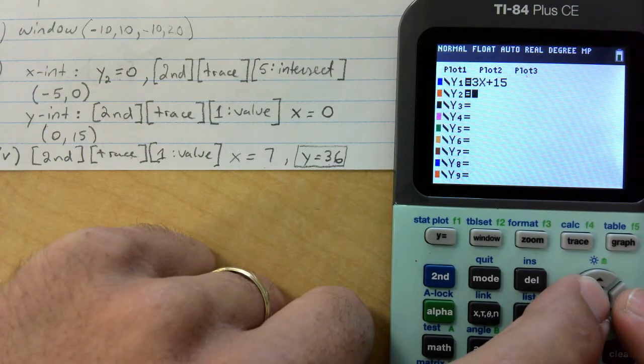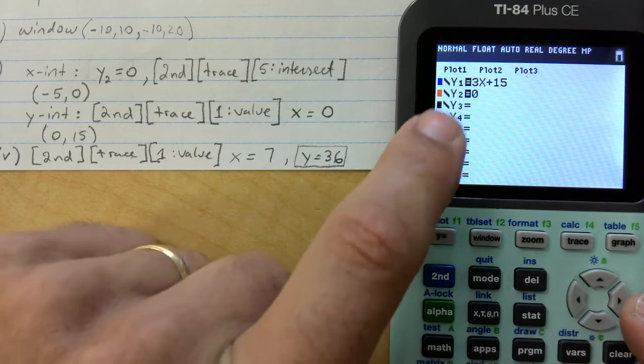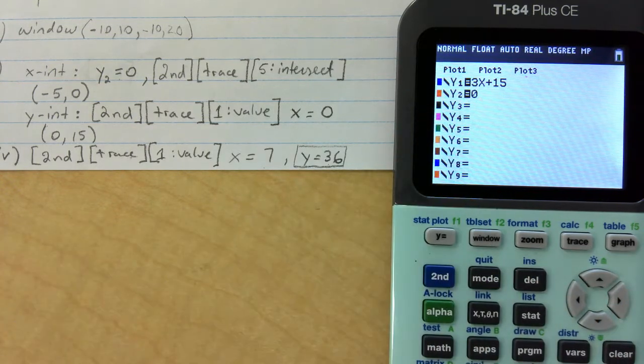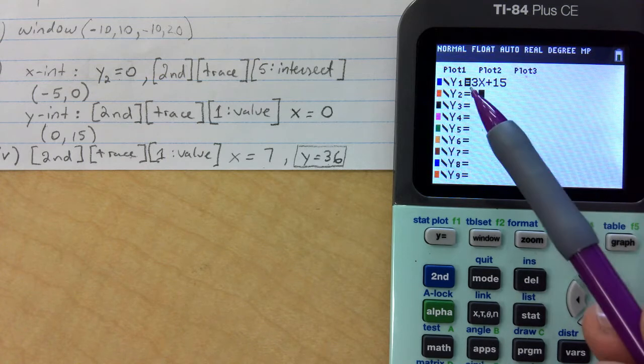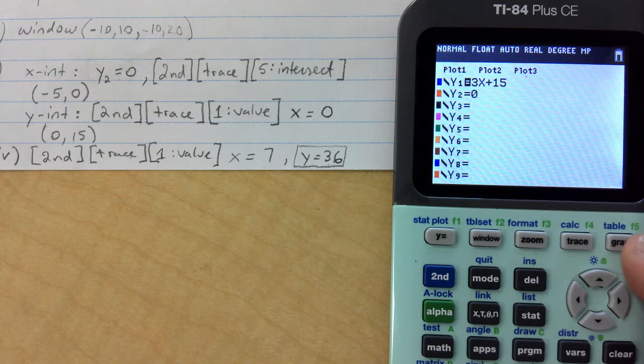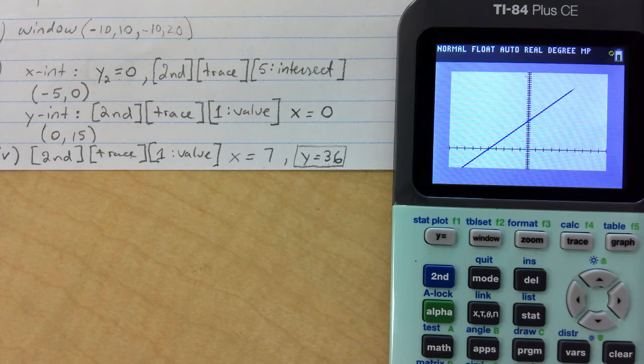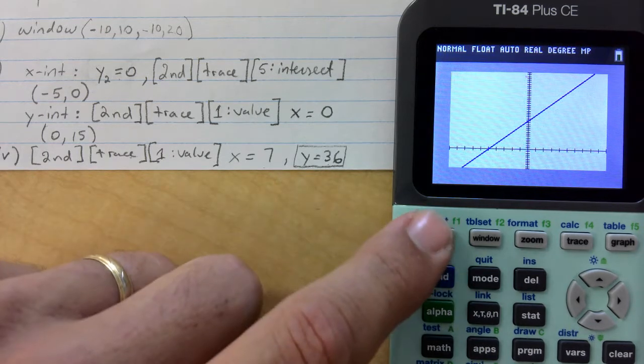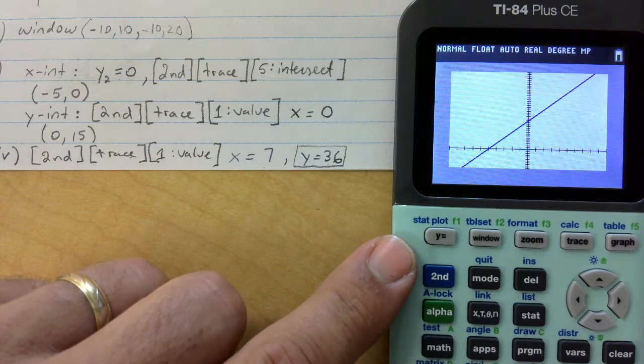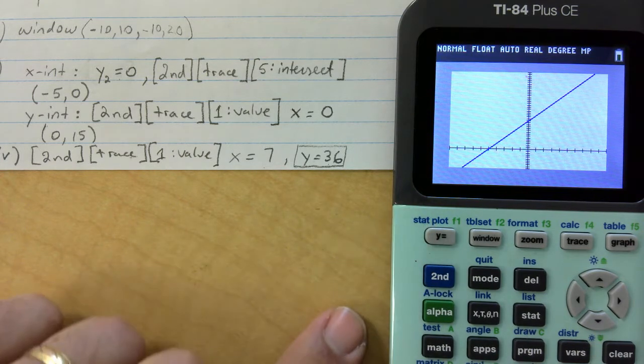You just go left onto the equal sign, and as soon as it's blinking there, you hit enter, and it will deselect it, right? It's now not selected. If it doesn't have the equal sign highlighted, and let's say you hit graph now, it will not graph those equations, right? It will only graph the ones that are highlighted under your y equals. So that's important to remember, okay?